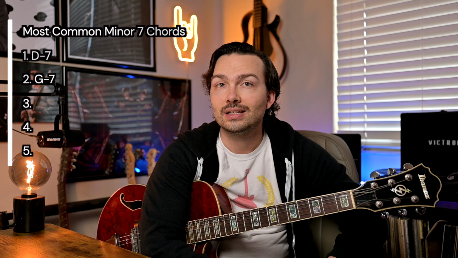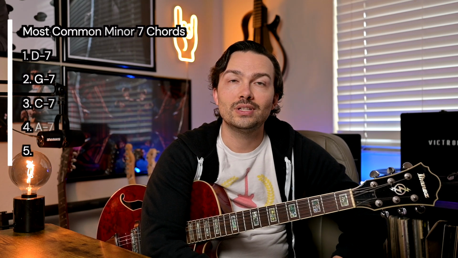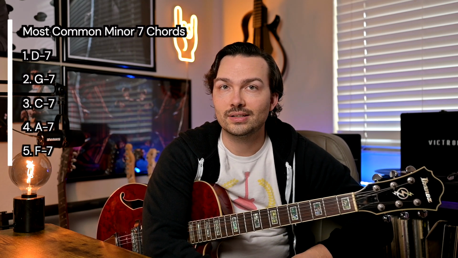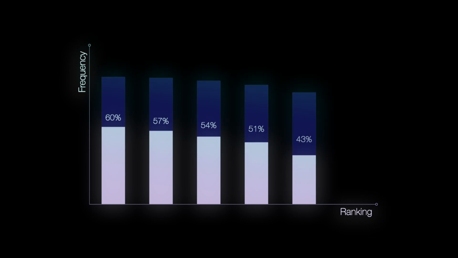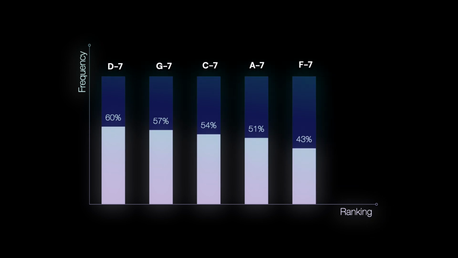Moving on to minor 7 chords, the 5 most common minor 7 chords we have are D minor 7, G minor 7, C minor 7, A minor 7, and F minor 7. These minor 7 chords are also very common. Not quite as common as dominant 7, but still more common than major 7. And we'll get to why this is in a minute.